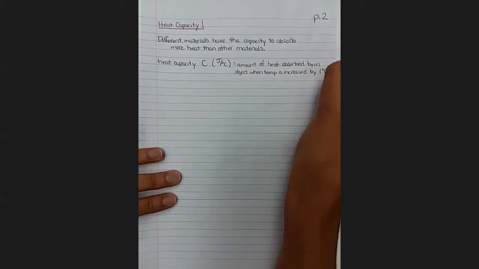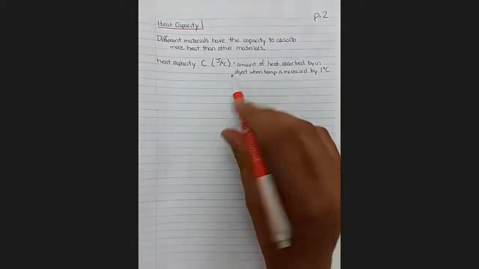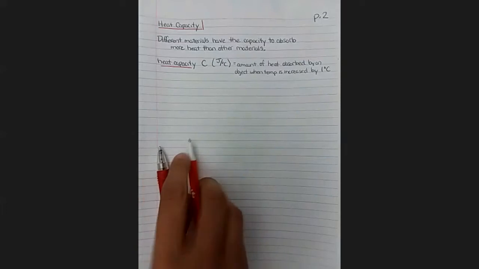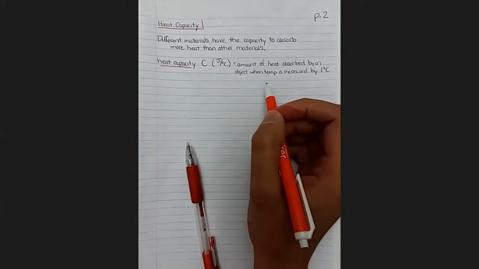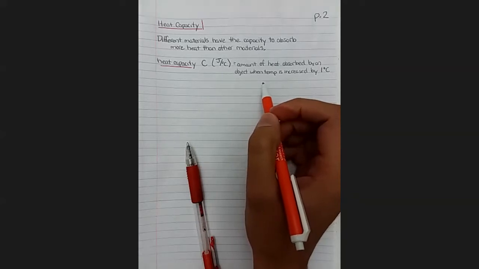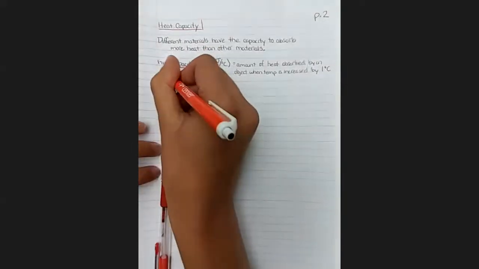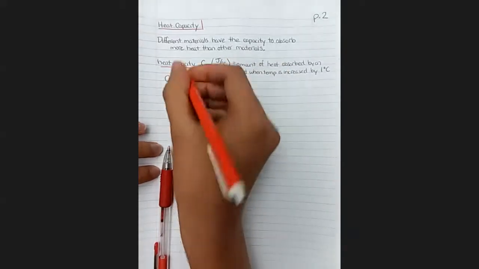Technically 1 degree Celsius and 1 Kelvin are the same size, but since the units are in Celsius, we'll stick with that. So the heat capacity is specific to a particular object. So you could specify this particular piece of metal and this other piece of metal have different heat capacities because they are different objects.